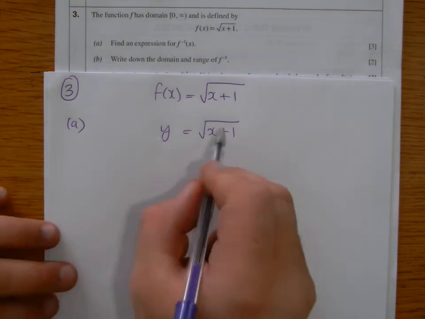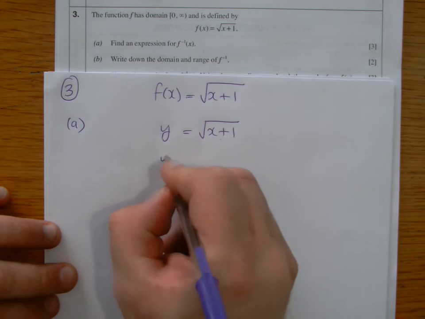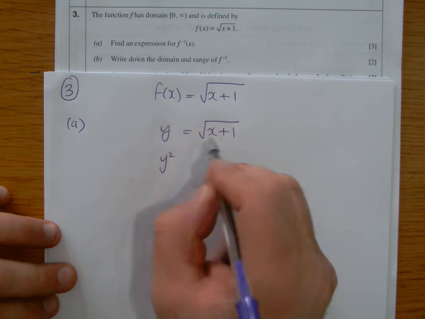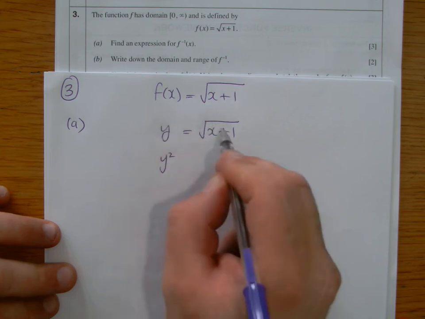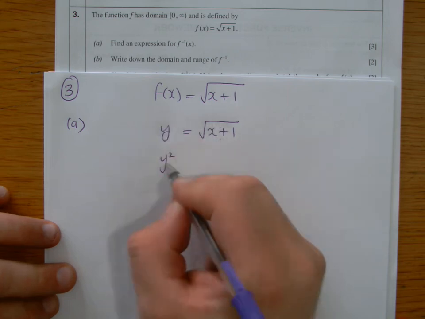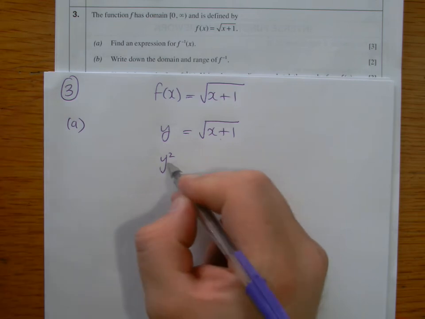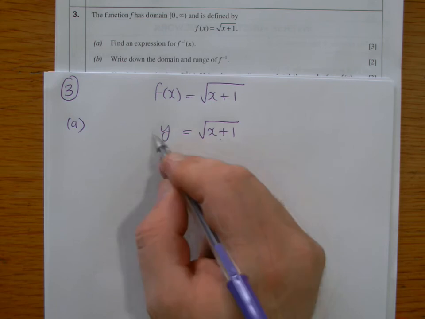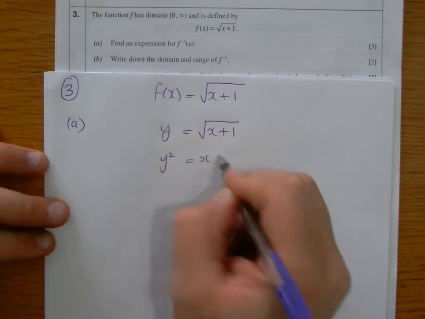So if I take that square root over, it'll become y squared, because when you take a square root over, you do the opposite. The opposite of square rooting is squaring. So we square that side. No need to worry about plus or minus this time because we're not square rooting, we're squaring.